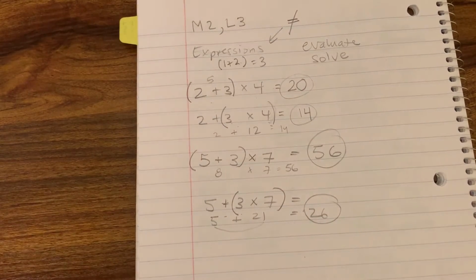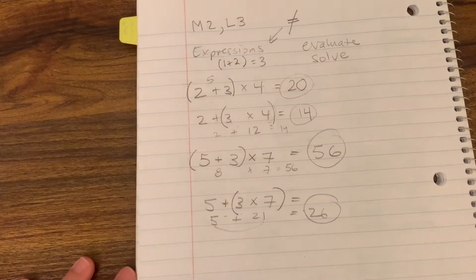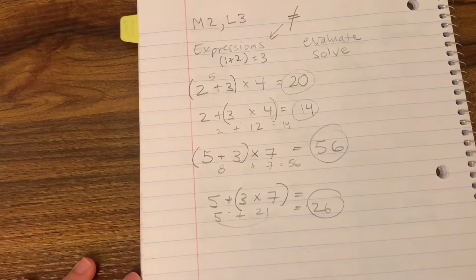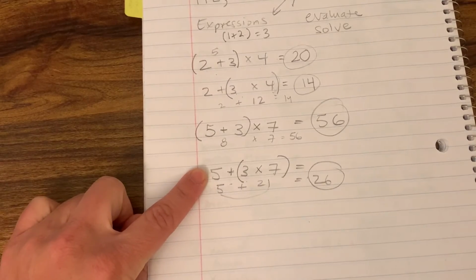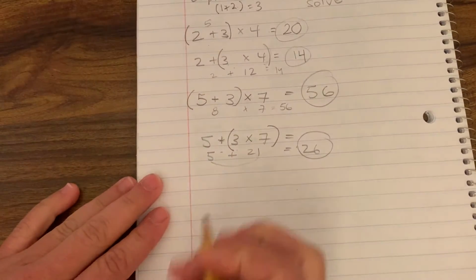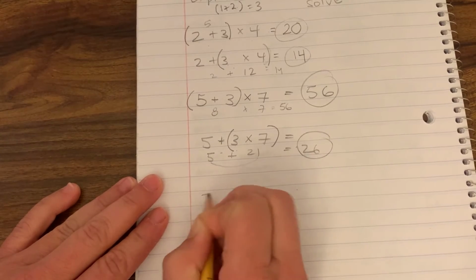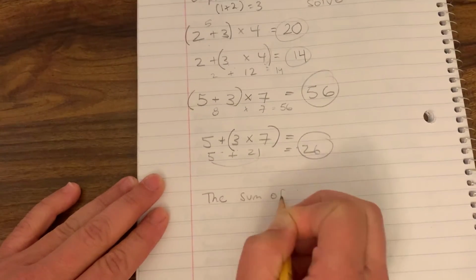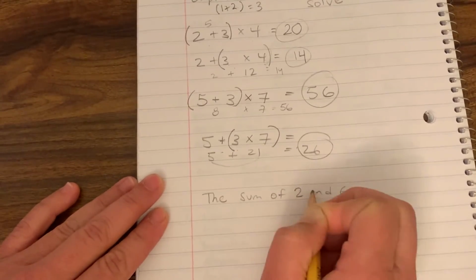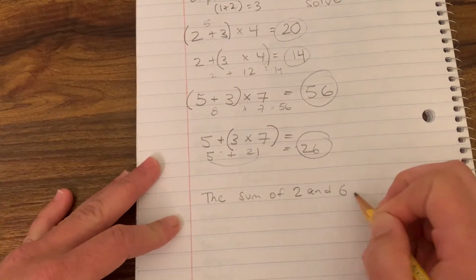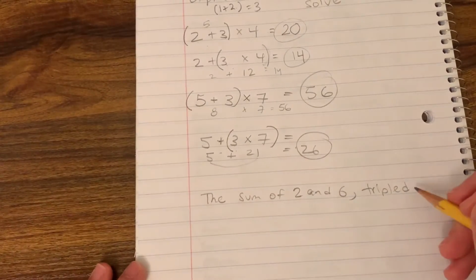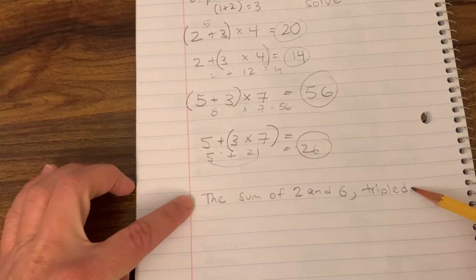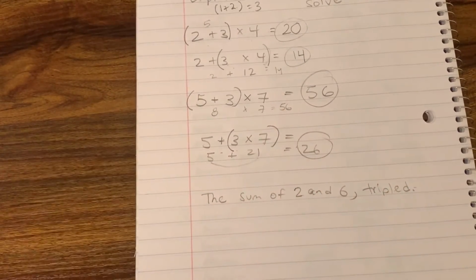So that is what the lesson is on today, and there's one more aspect of the lesson, and that is being able to convert words to an expression with numbers. So I'll give you an example. It might say the sum of 2 and 6, tripled. Okay, so that's a number sentence. So now I have to put that in the form of numbers with parentheses.